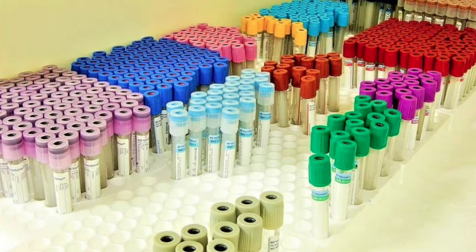So how do you do this? It takes a little bit of practice, but I'm here to show you 8 simple tricks to help you master your blood tube techniques, starting with the order of draw all the way up through tube additives.